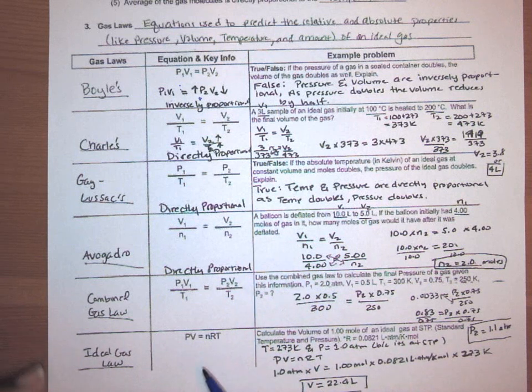The last one, the ideal gas law, is used generally when you're given the properties of a gas and you want to know an unknown property. Let's say you're given the pressure, the moles, and the temperature, and you want to figure out the volume under those conditions, you would utilize the ideal gas law. Just plug your values in.